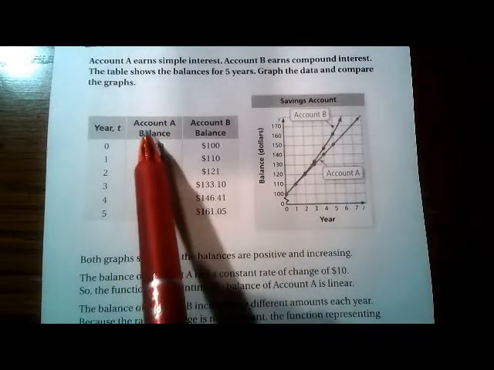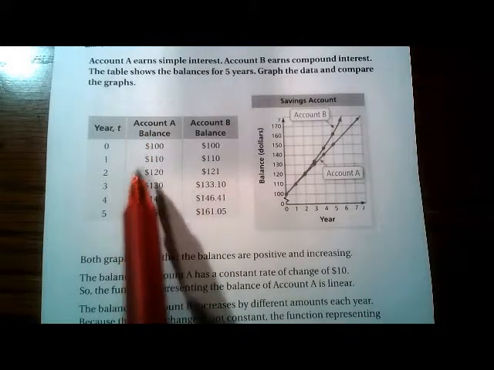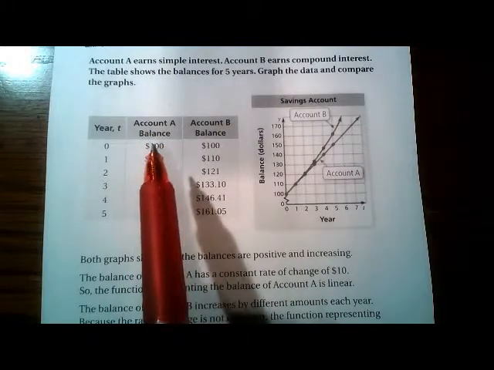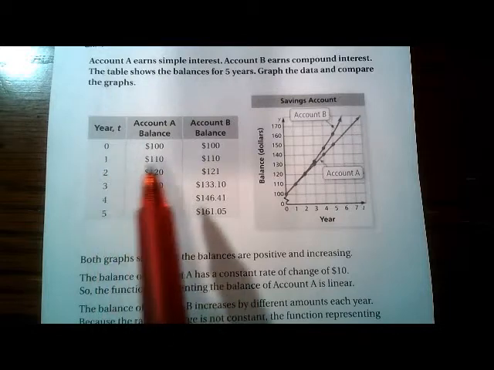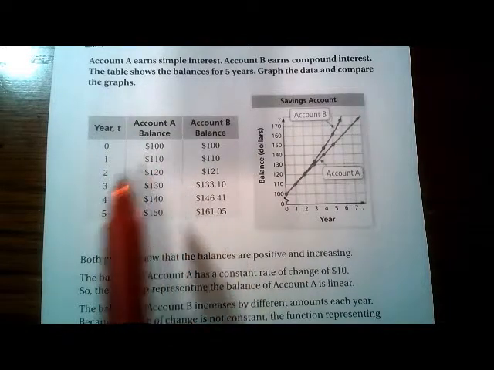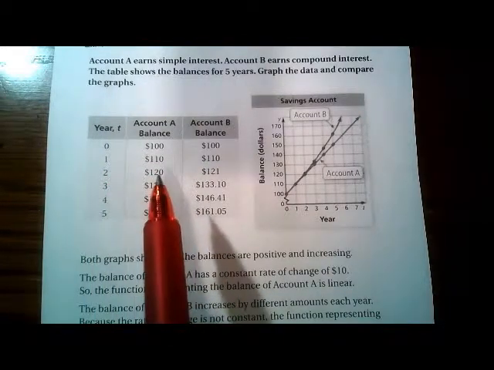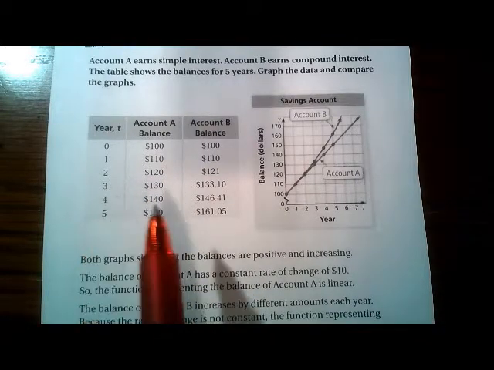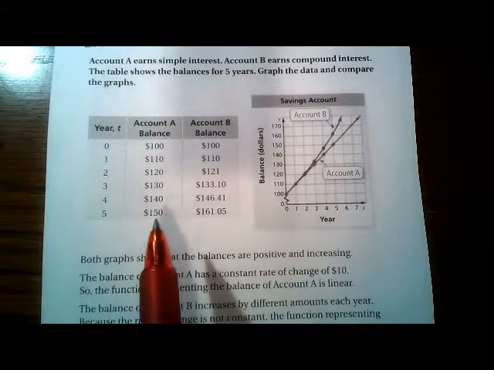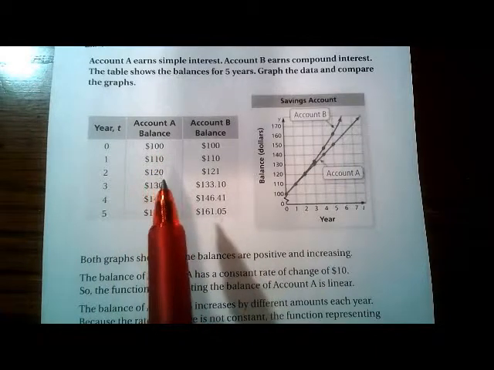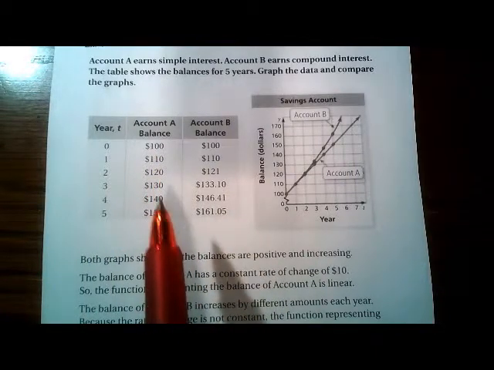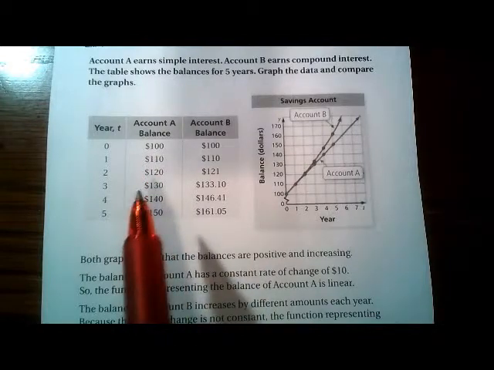So we've got this simple interest one here. Right? So you have $100 to start. Then after 1 year, you make $110. 2 years, you make $120. 3 years, you're at $130. 4 years, $140. 5 years, $150. So it's going up 10 each time. Right? But that is most certainly linear. And that's simple interest.